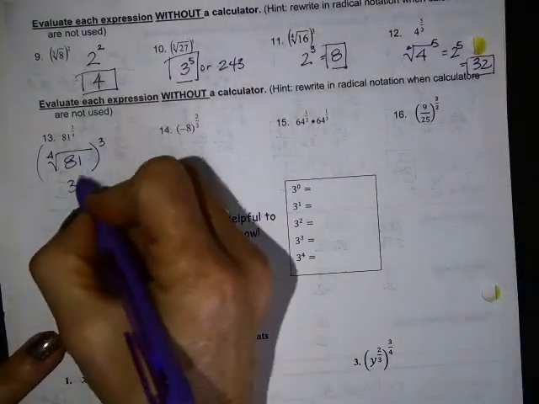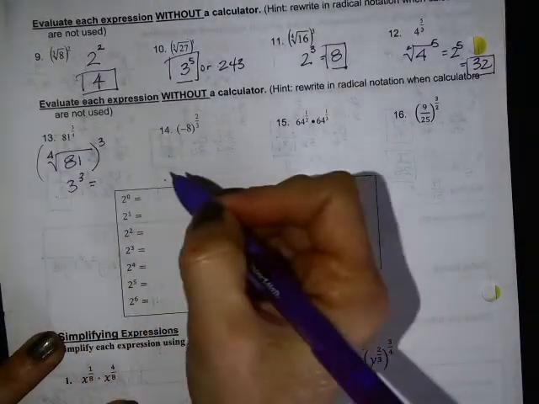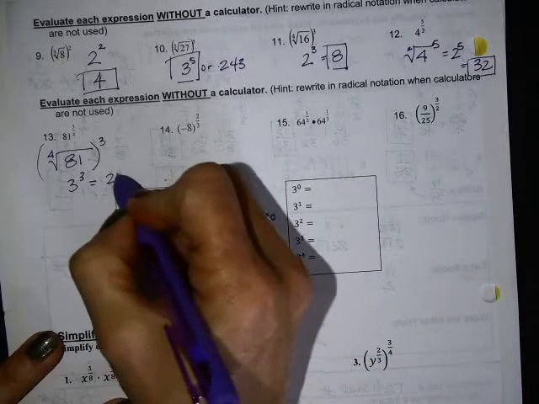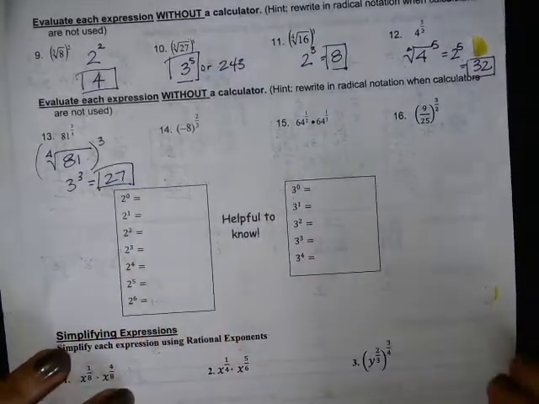Okay, so now we have 3 cubed. That is not 9. What is it? Correct. 27. I know that's what you said, so we're good.